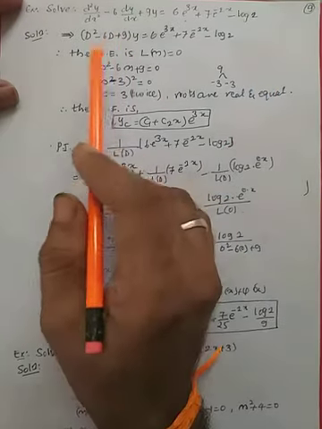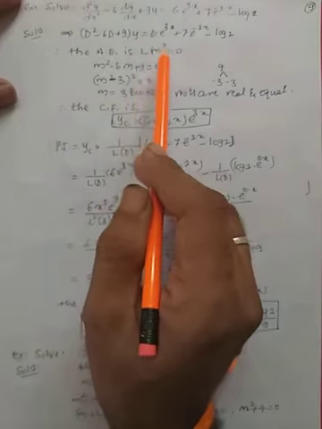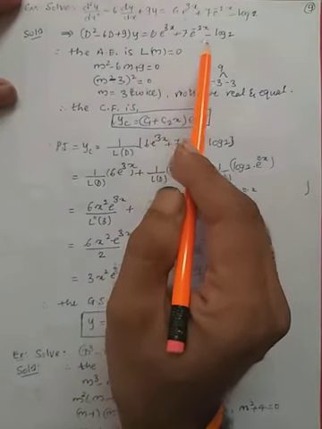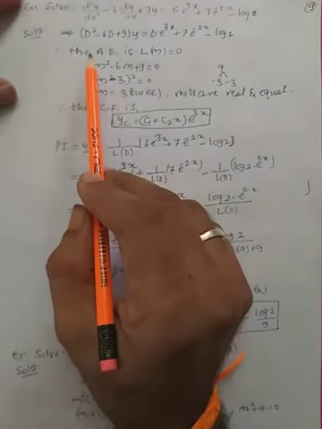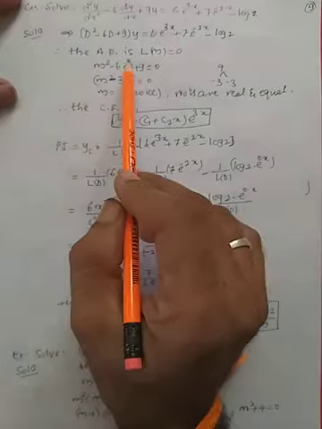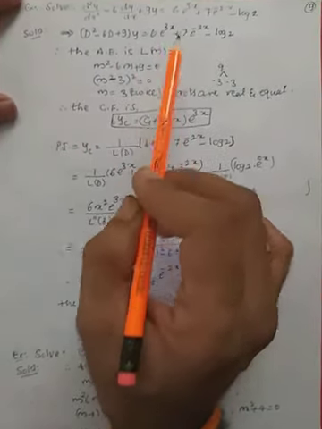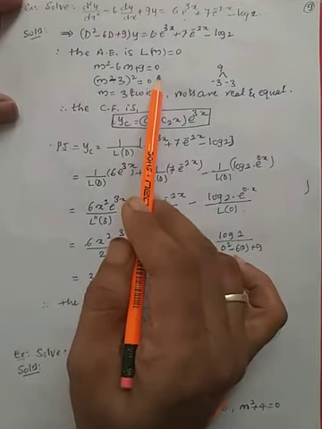Now this equation can be written as (D square minus 6D plus 9)y is equal to 6 into e to the power 3x plus 7 into e to the power minus 2x minus log 2. Now first let us find the complementary function. The auxiliary equation is L of m is equal to 0, that is m square minus 6m plus 9 equal to 0.